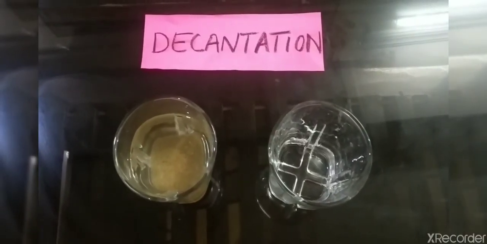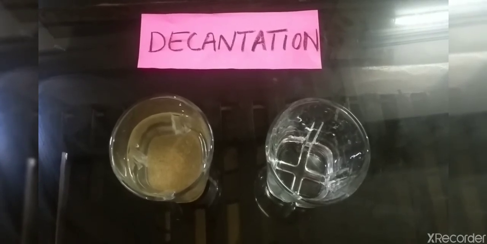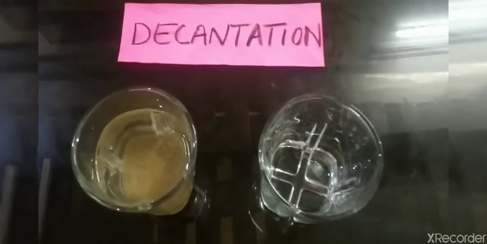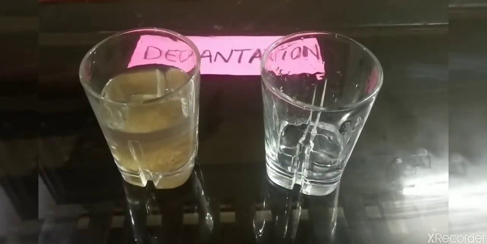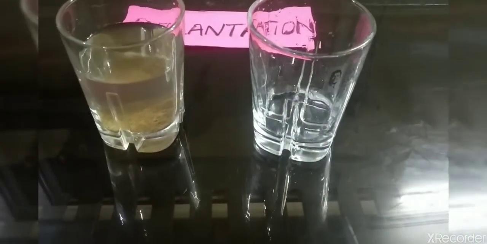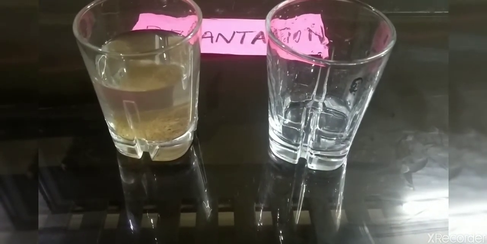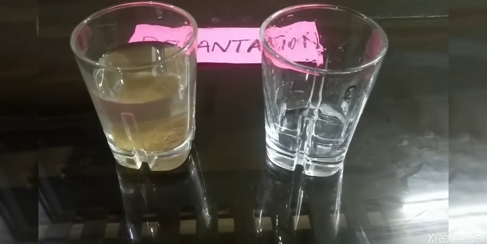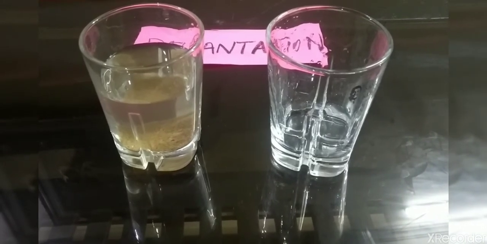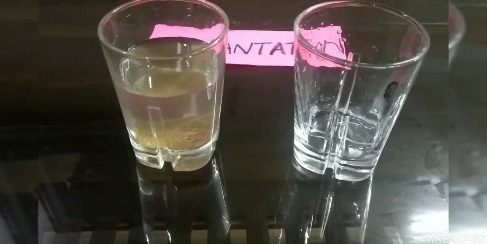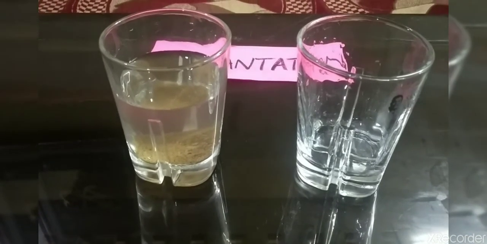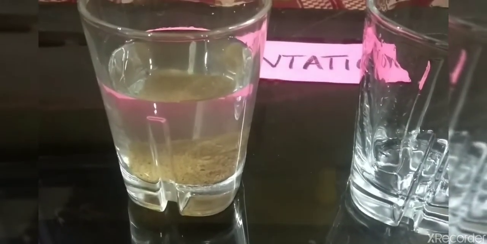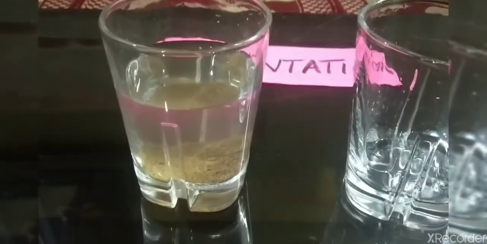So now let us talk about the next method of separation of insoluble substances, that is decantation. So children, after sedimentation, the liquid which is separated from the heavier insoluble substances, we try to separate them by pouring it into another container or glass. As you can see here, we have sand in water, and due to sedimentation, the sand has settled down at the bottom and the water has collected on the top.